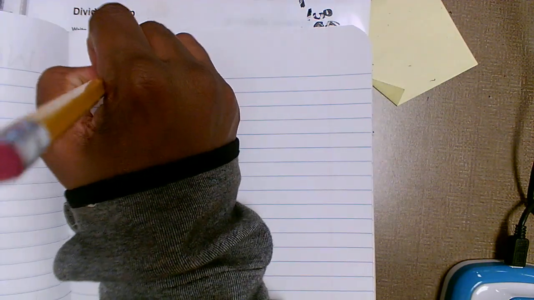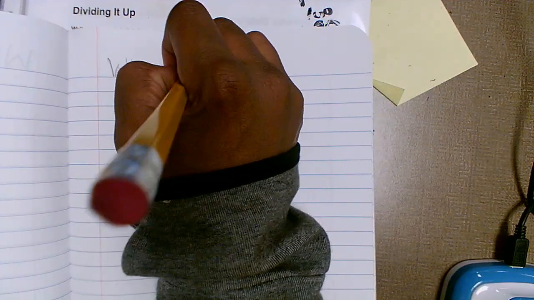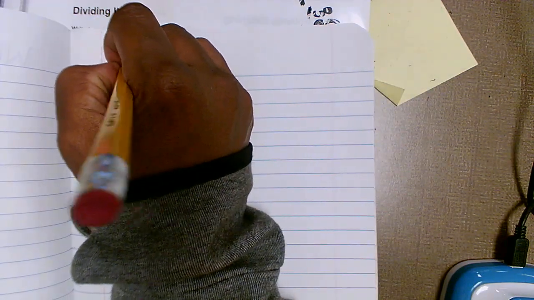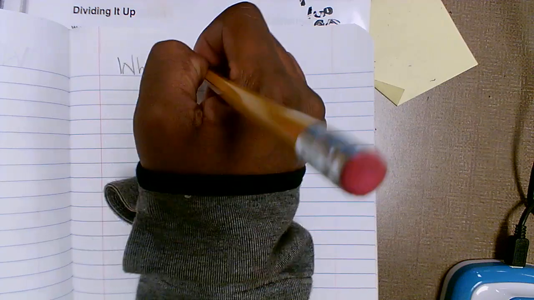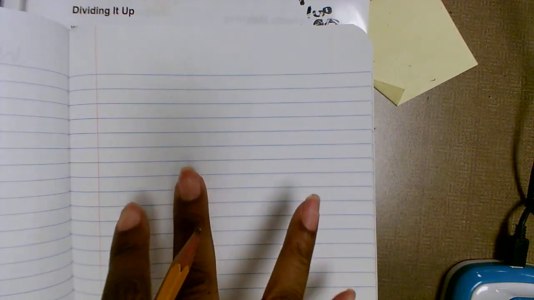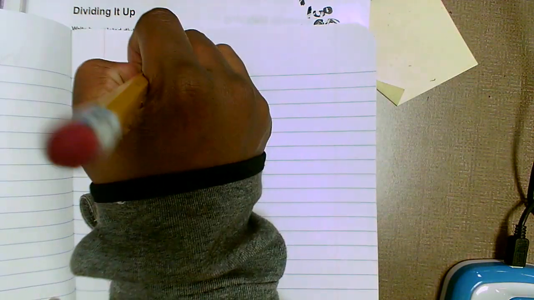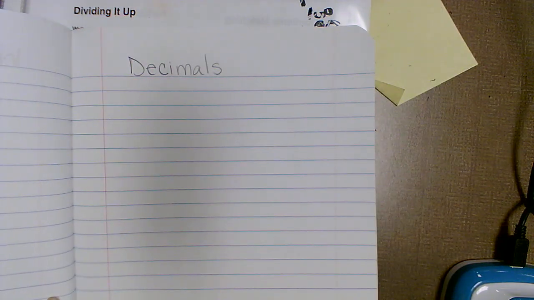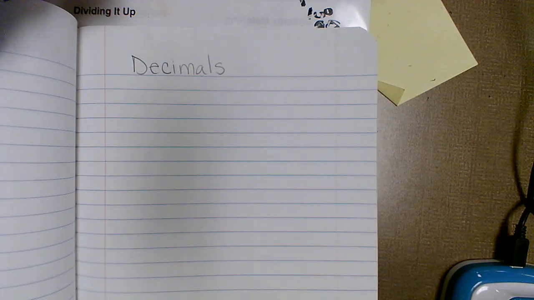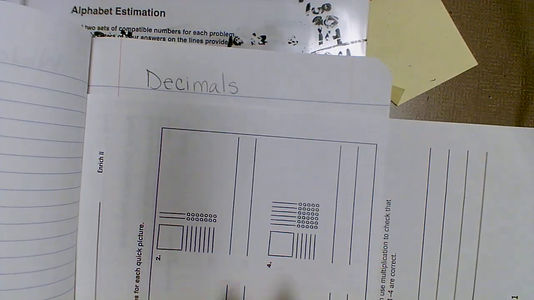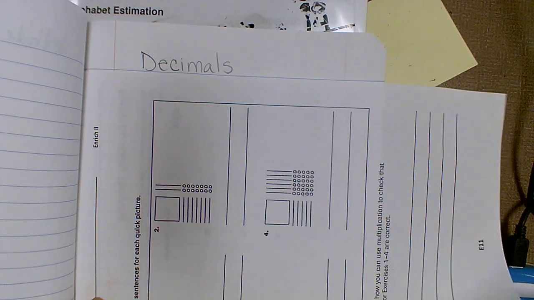Again, write whole numbers on the second page. Write whole numbers on the third page, and then on the fourth page, go ahead and put decimals. This is where you are going to glue down this page. And yes, we're going to sit it sideways every time, and it should fold inside.